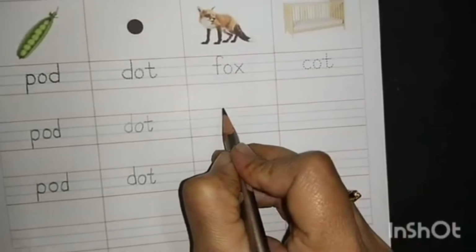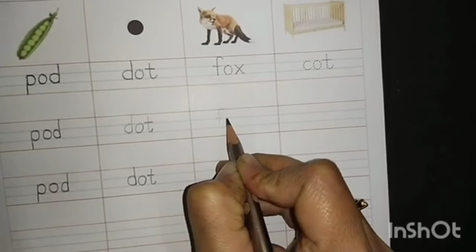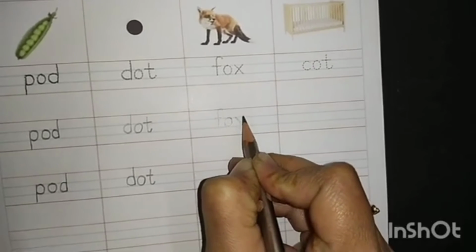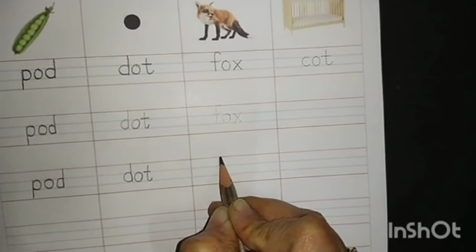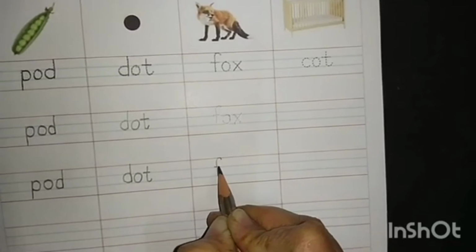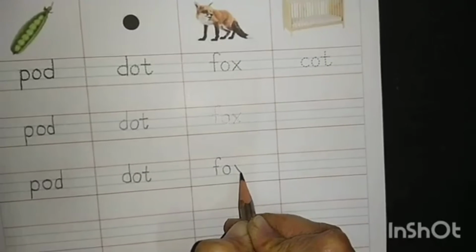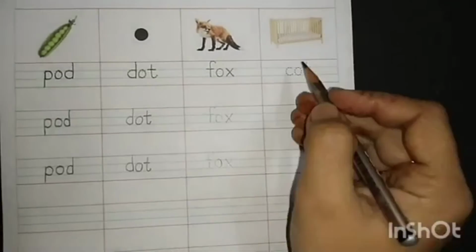Again we will write for oxer, fox. F-O-X, fox.